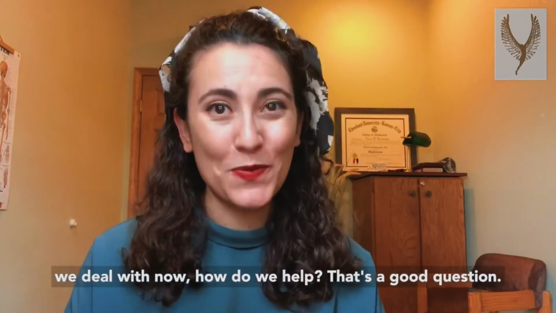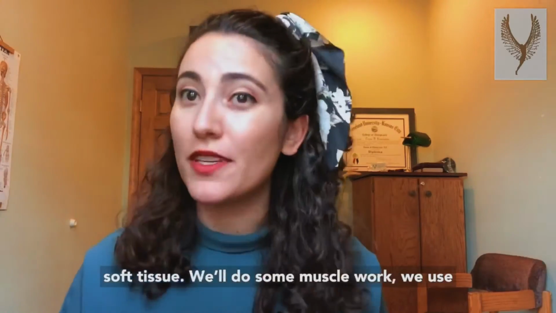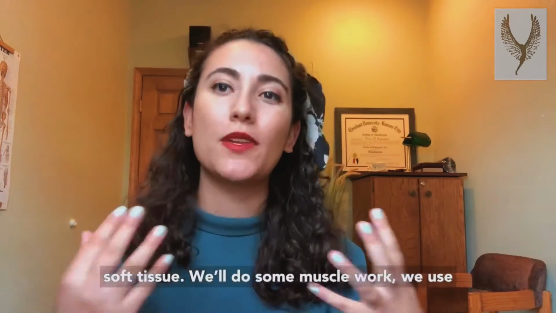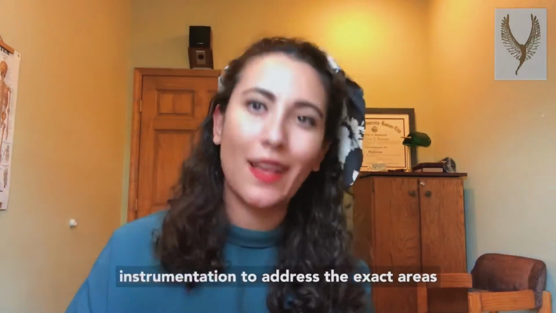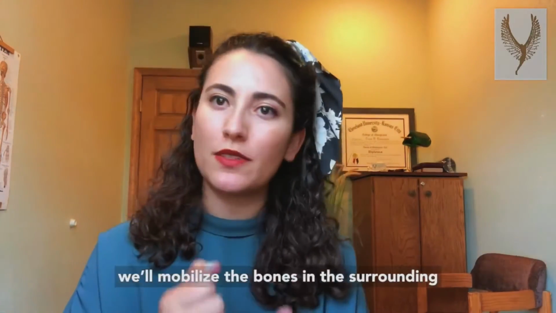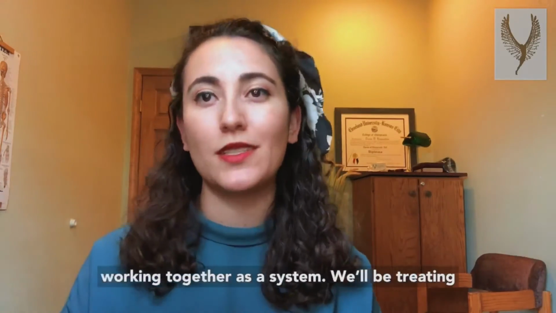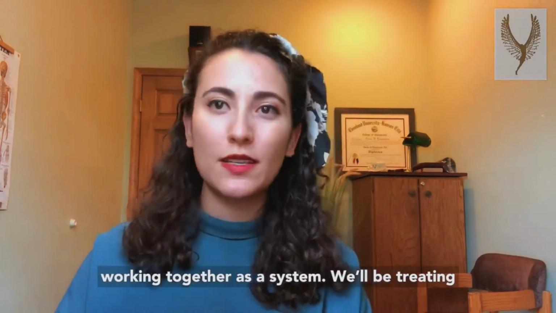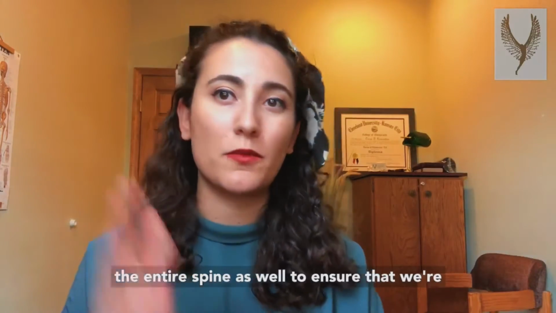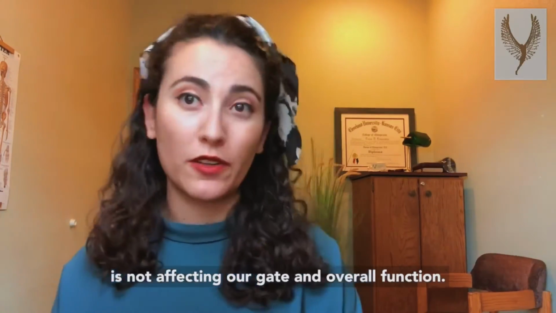How do we help? That's a good question. So for the soft tissue, we want to address the soft tissue. We'll do some muscle work. We'll use instrumentation to address the exact areas of the joint that need help. And then sometimes we'll mobilize the bones in the surrounding area to help really make sure everything is working together as a system. We'll be treating the entire spine as well to ensure that we're stacked properly and that what's happening is not affecting our gait and overall function.